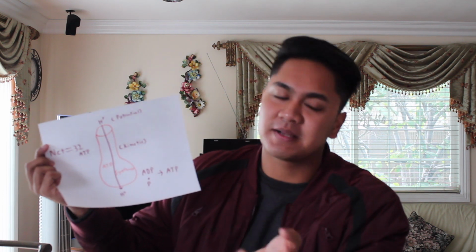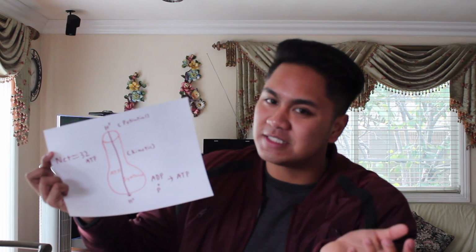And as these H plus ions go down the ATP synthase, they can be met with an oxygen atom that is present because, remember, this is still aerobic respiration. So these H plus ions bind to the oxygen and can create water, H2O. And so, anyways, the ATP synthase then creates a net amount of 32 ATP.